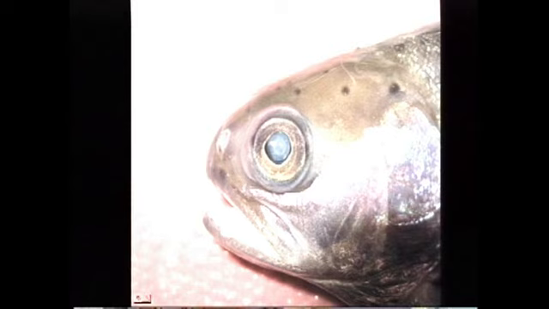Well, why is that important? Trout are sight feeders, so they need to see what they're eating. And you can imagine if you can't see it, you're not going to eat well. It really significantly impacts production. So it's good to know about eye flukes.